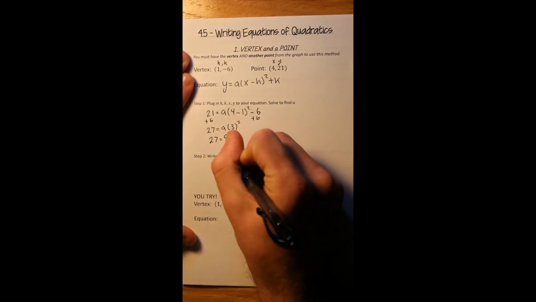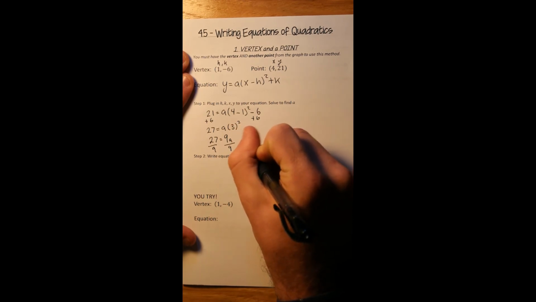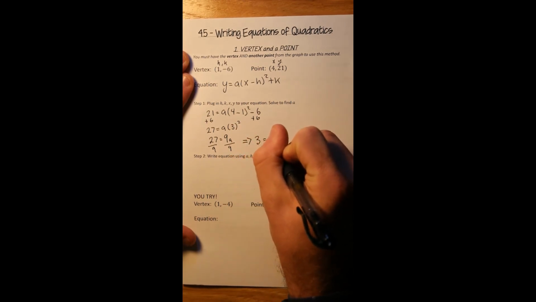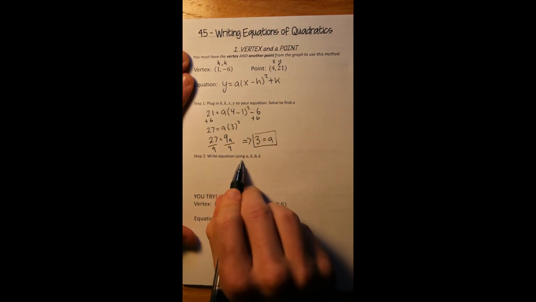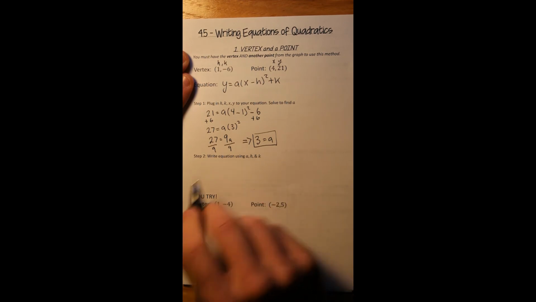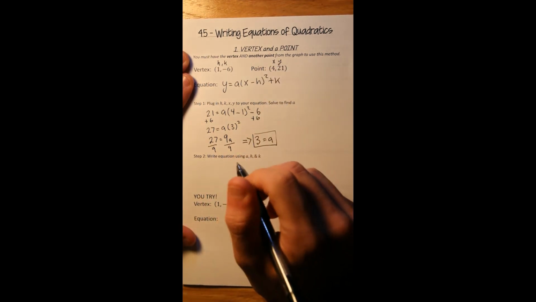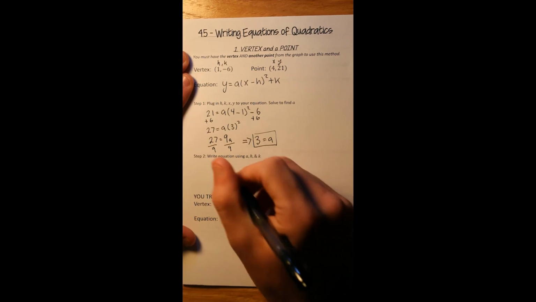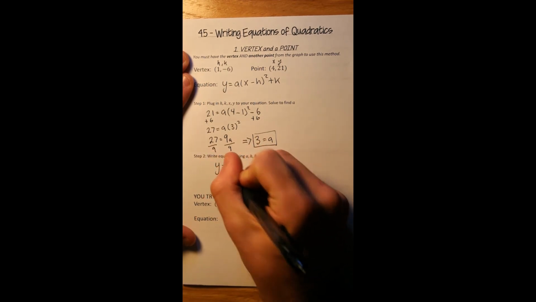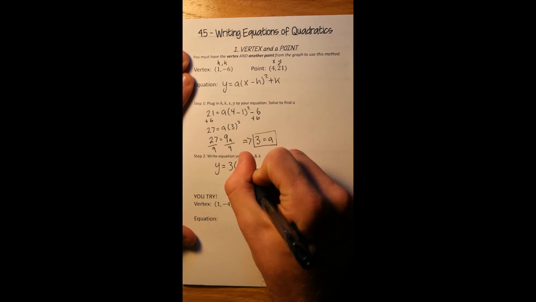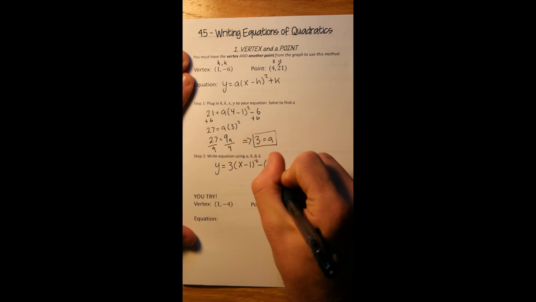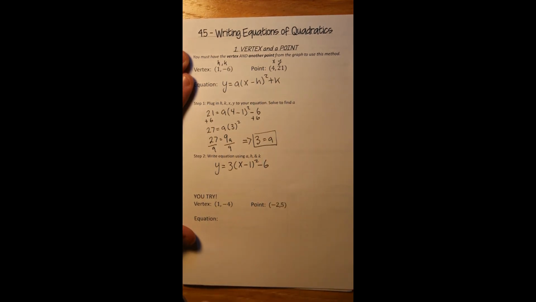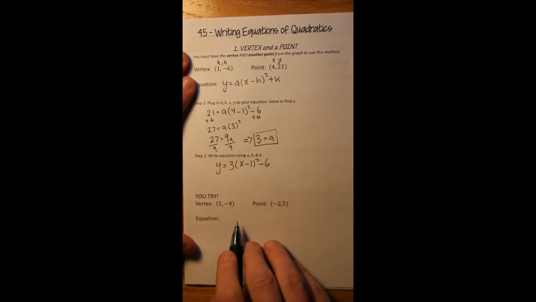How do I get a by itself? Divide both sides by 9, and we have 3 is equal to a. Now, the last step here is to rewrite this with a, h, and k only. We no longer need to put x and y in because we're looking for the equation, not for a specific value. So y equals 3, x minus, what's our h? 1, squared, minus 6. So take a second, pause the video, do this one, and then follow along with what I've done.